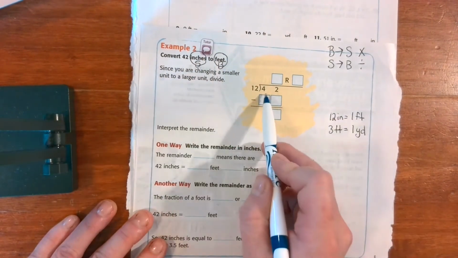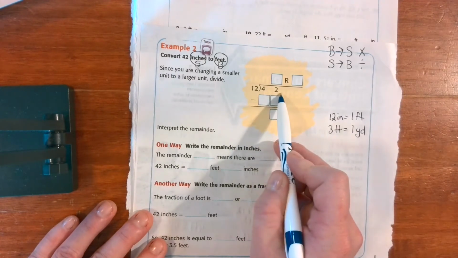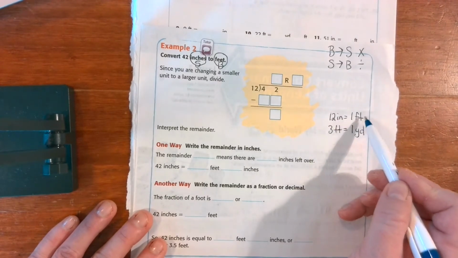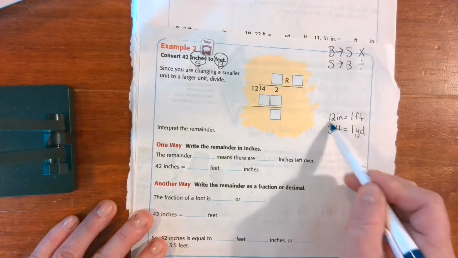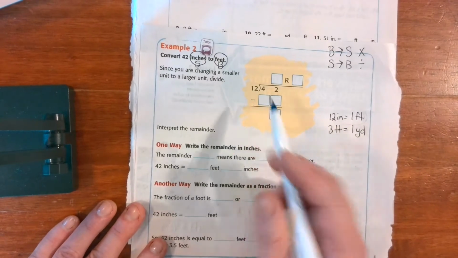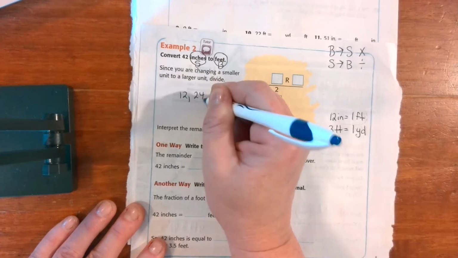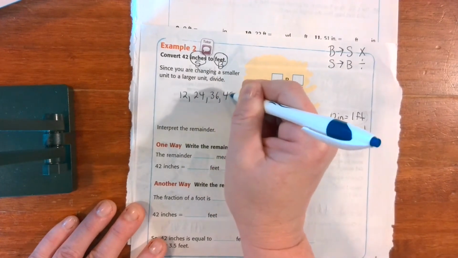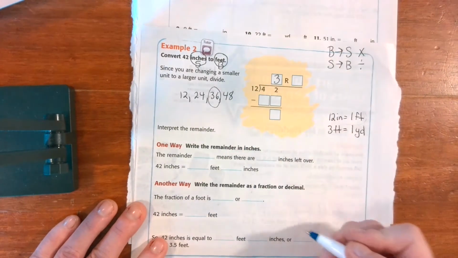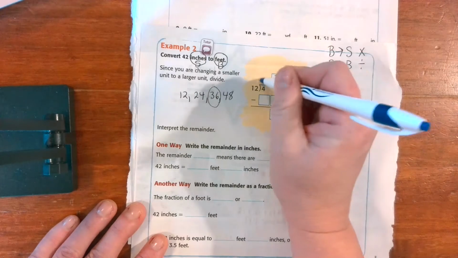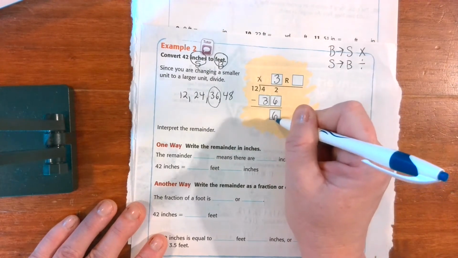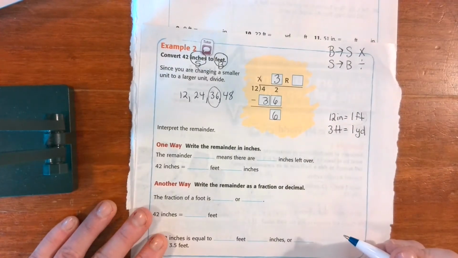Okay, so we have 42 inches. We know we're going to divide, and we know if we're going inches to feet, we're going to use this formula. So we're going to divide by 12. 12, 24, 36, 48. So it's going to go in there 3 times, 3 groups of 12. 3 times 12 is 36. I'm going to have a remainder of 6 left over.